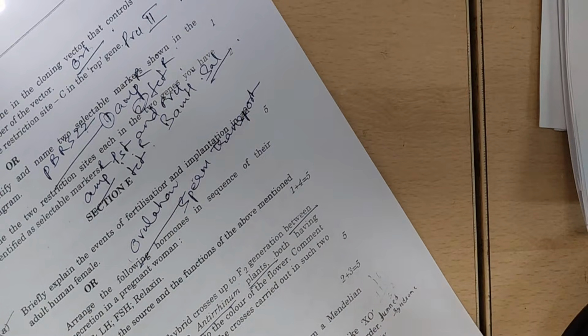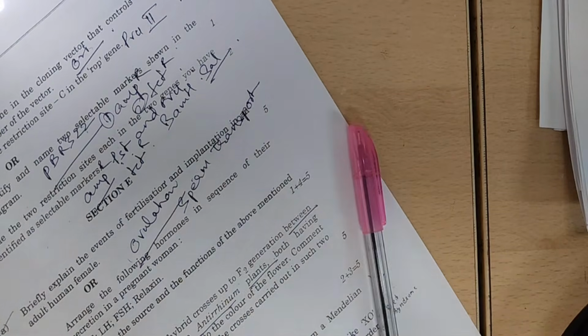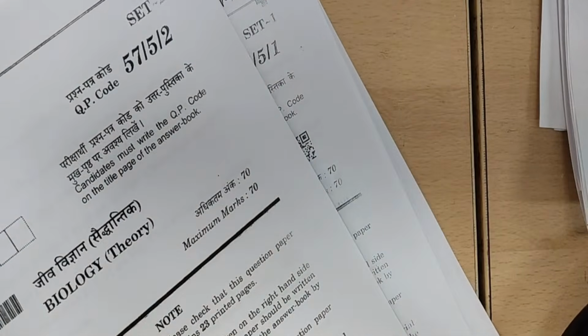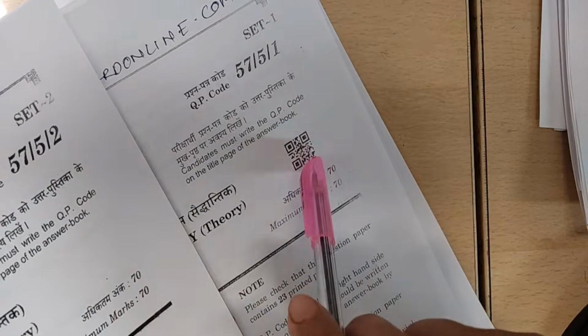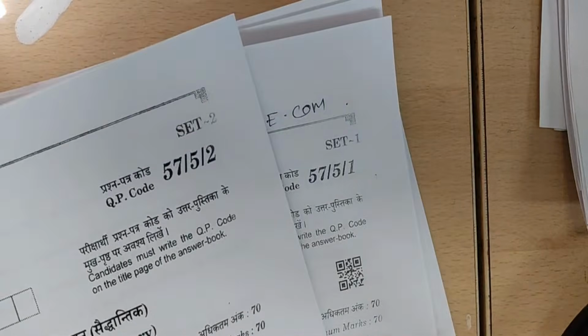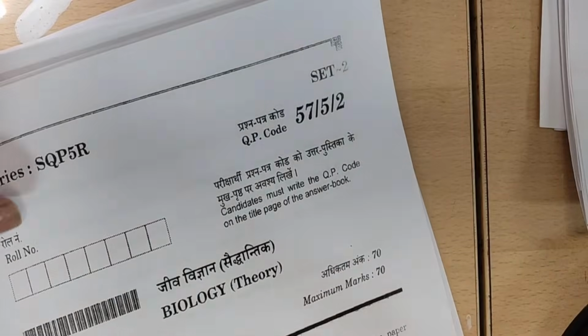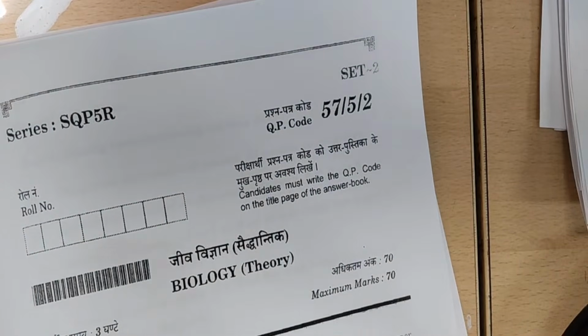Okay, any other doubt you are having, or can we just finish this? We have solved the two sets, that is 57/5/2 and 57/5/1. Both sets are available on cbseboardonline.com. If you want, you can check that.